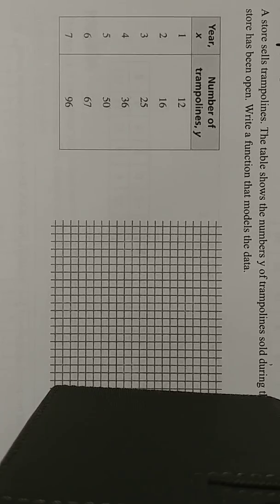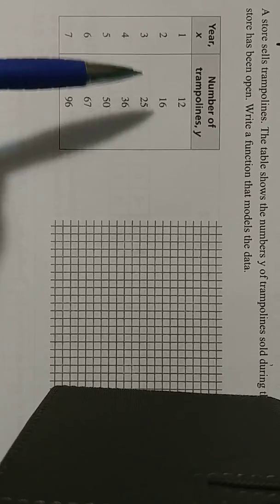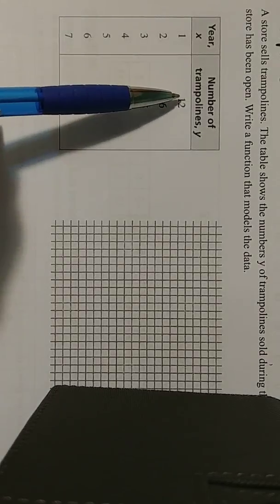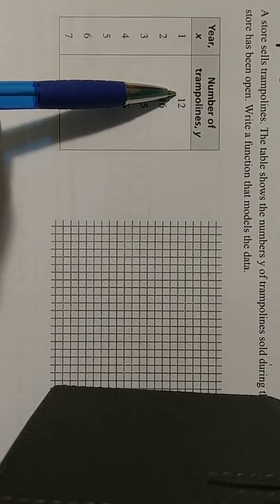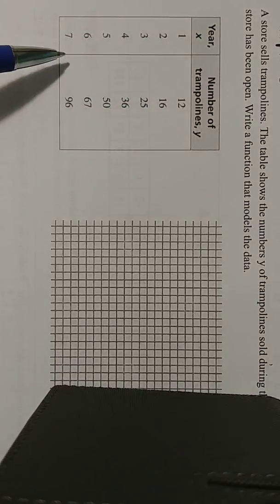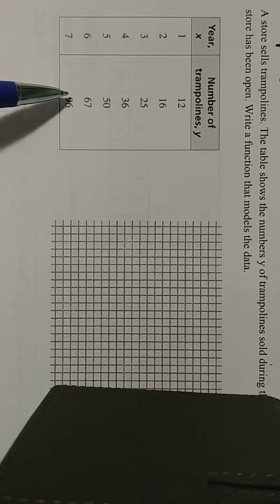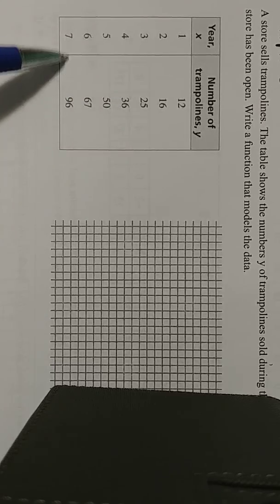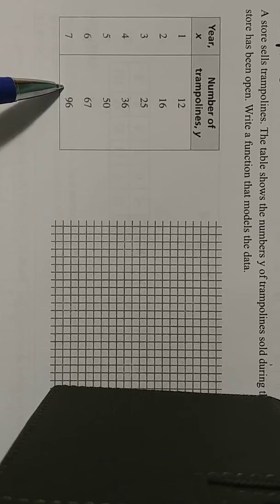For example number 3, this says a store sells trampolines, and the table shows the number y of trampolines sold during the first 7 years the store has been open. Write a function that models the data. So before I try to break this down, I'm just looking at, in the first year the store was open, they only sold 12 trampolines, and every year that number goes up by a little bit and a little bit, so that by the end of 7 years they've sold 96 trampolines. In that 7th year, not at the end of 7 years, but in that year, they sold 96 trampolines.